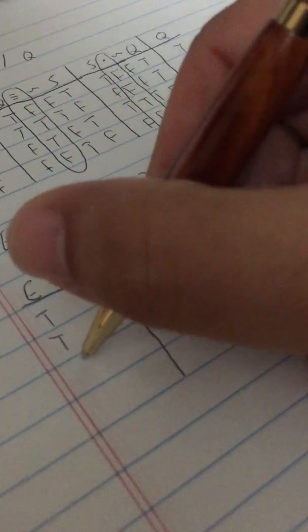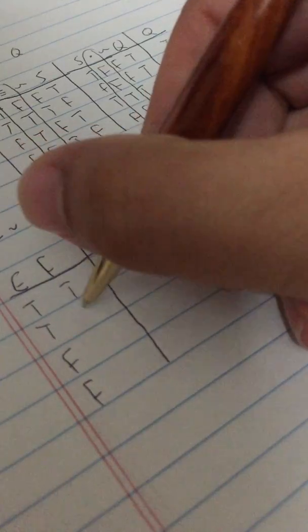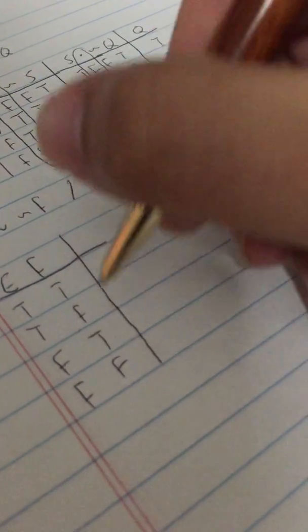So I need my truth table. I only have two simple statements, E and F. So I just need 4 rows. True, true, right? False, false, true, false, true, false.